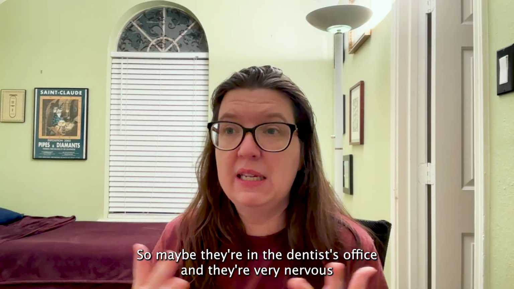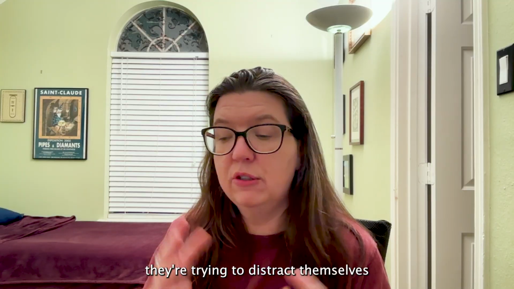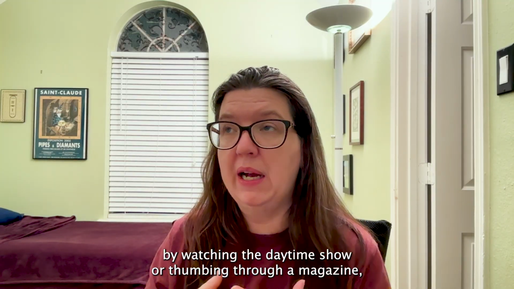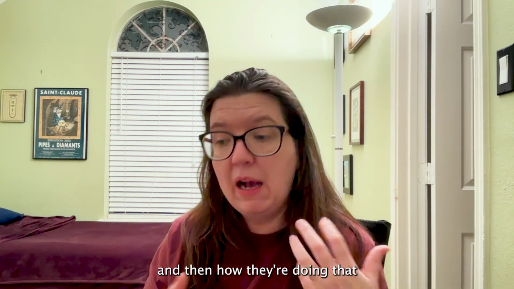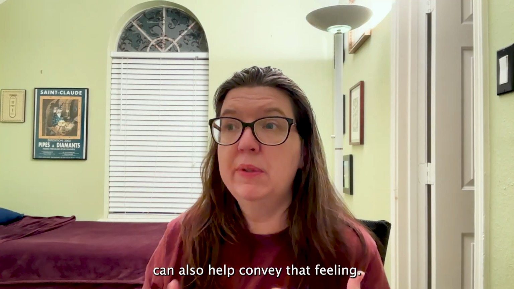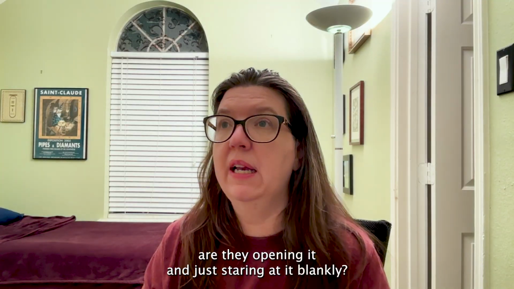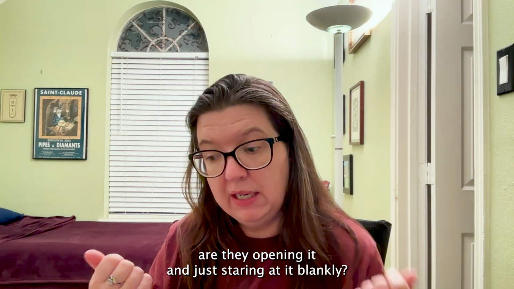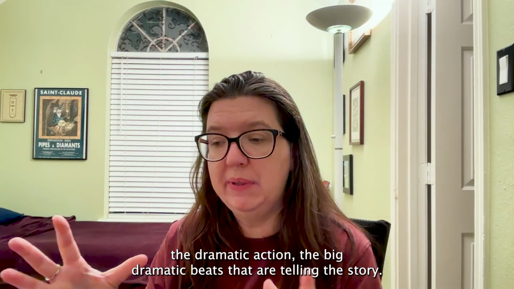So maybe they're in the dentist's office and they're very nervous or anxious or stressed out because they don't want to be at the dentist. And so they're trying to distract themselves by watching the daytime show or thumbing through a magazine. And how they're doing that can also help convey that feeling. Are they nervously ripping through pages? Are they opening it and just staring at it blankly? These are little actions that convey the dramatic action, the big dramatic beats that are telling the story.